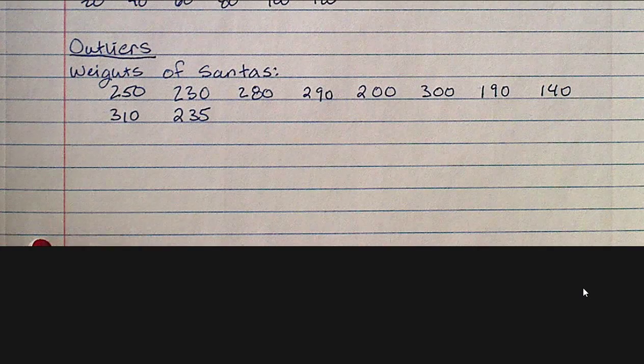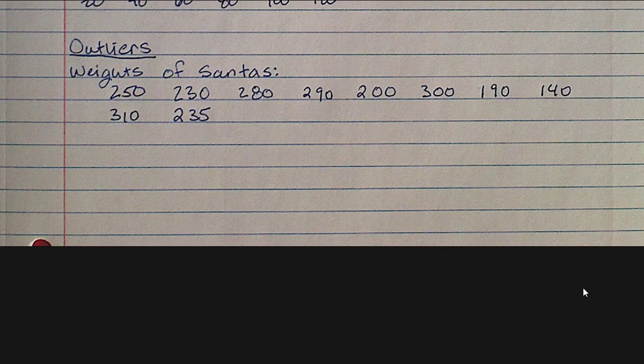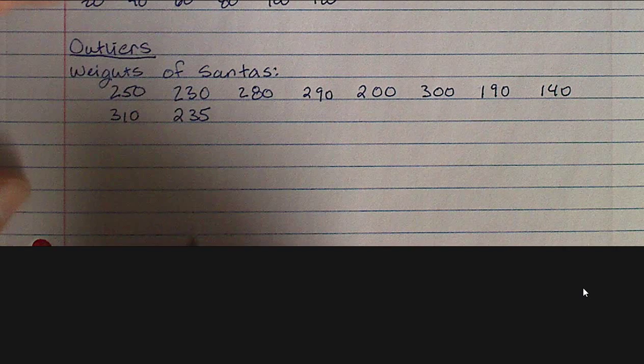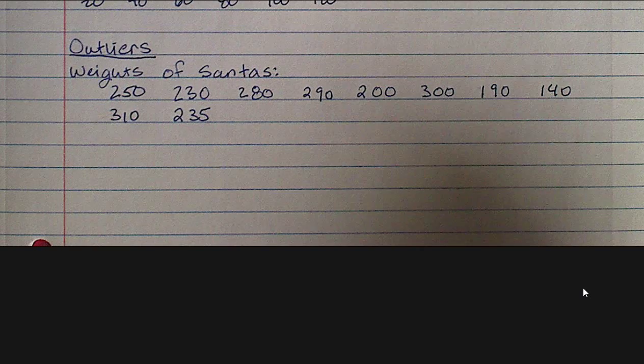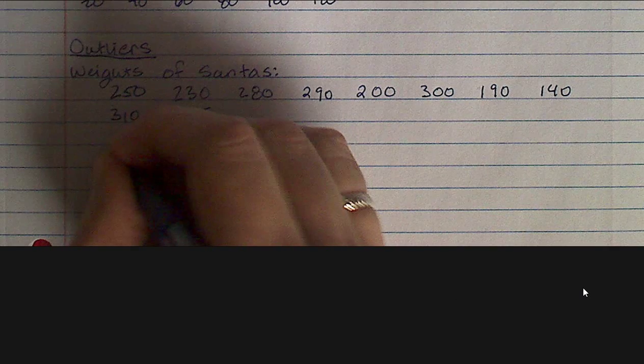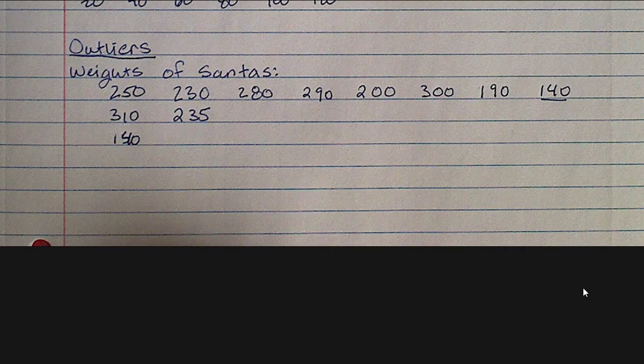So how we're going to find out if they're outliers is first we're going to make our 5-number summary, just like what we were doing on everything yesterday. For our 5-number summary, the first thing we have to do is organize the data from smallest to largest. Which of these numbers is smallest? 140. So 140 is the smallest, and I'm going to mark that so that I know I've already used it and don't use it again.